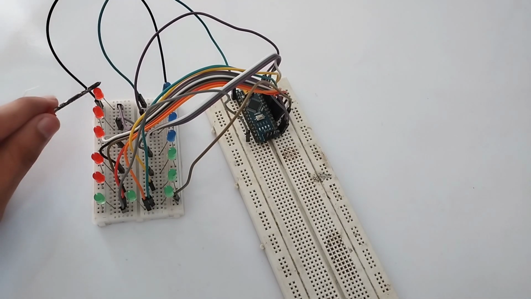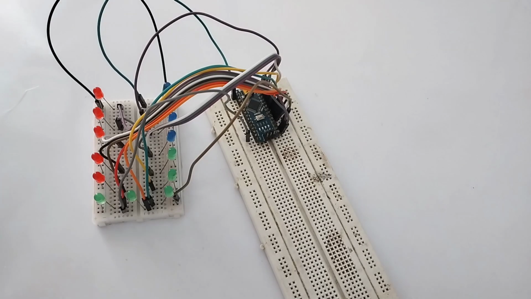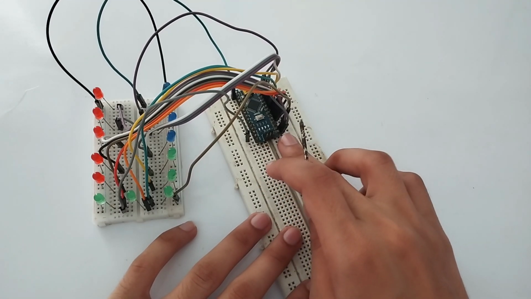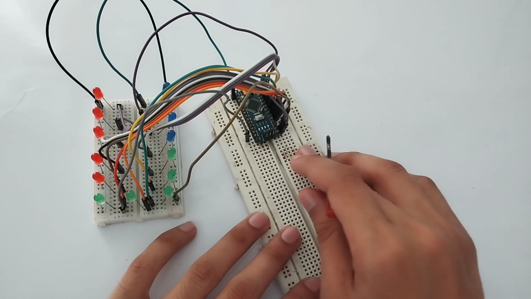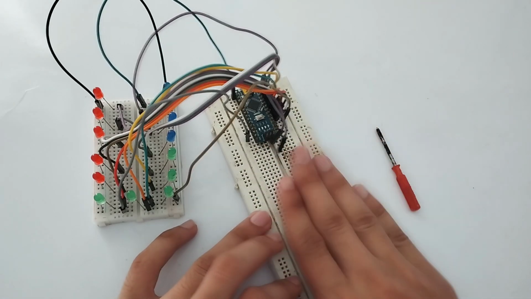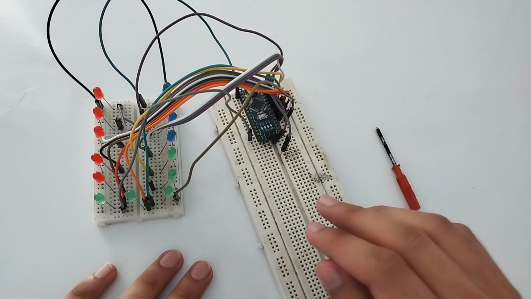I connected this first LED to pin TX and the second LED to pin RX, right? While uploading the program to the Nano, you would notice that while these pins are connected to TX and RX, your program won't be uploaded. And if you disconnect the TX and RX pins, your program would be uploaded without any error, right? So let's discuss that problem and what the solution is.